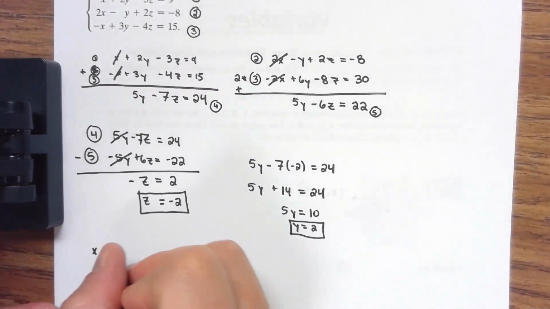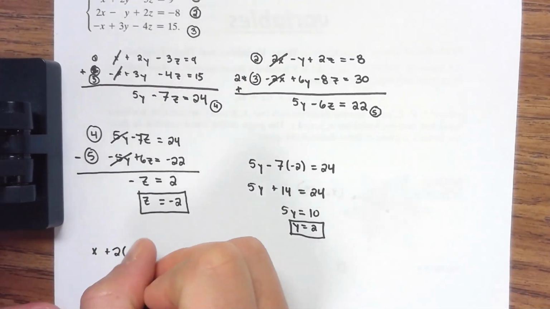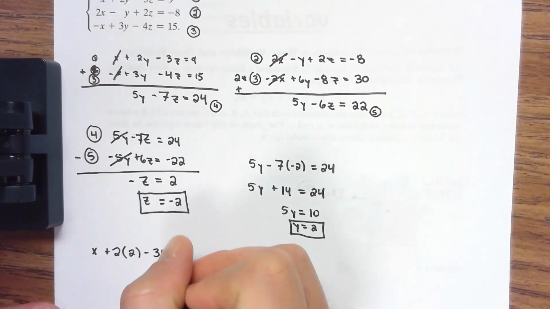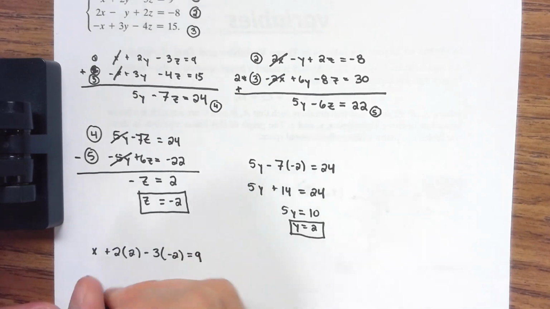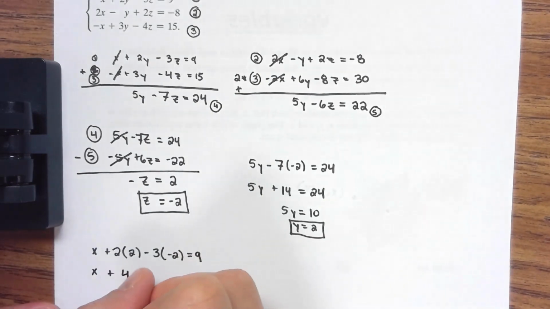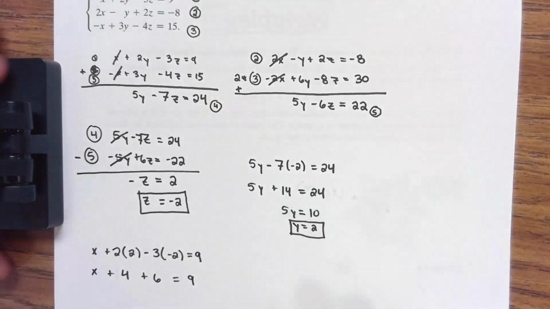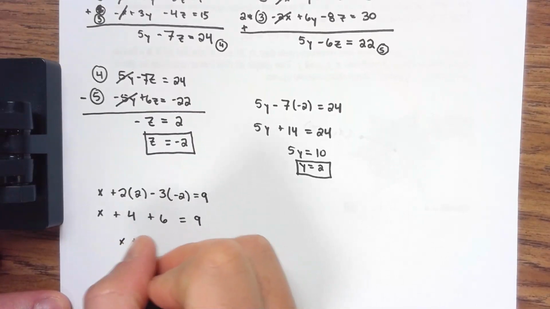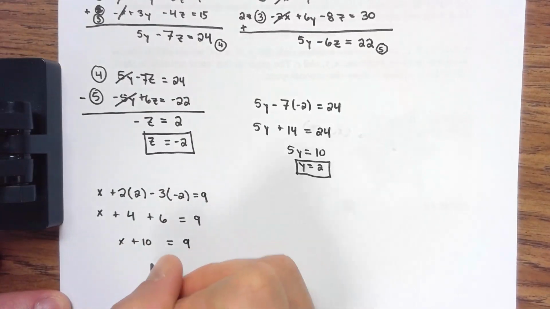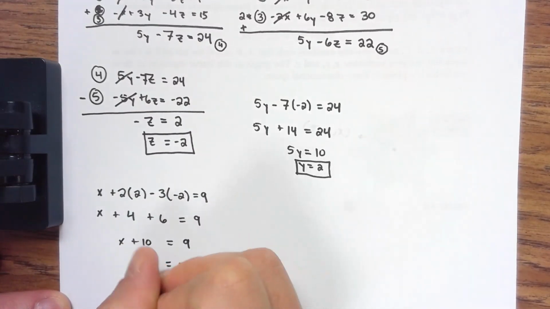And then I have plus 2 times the y value, which is 2. And then minus 3 times the z value, which is negative 2. And it equals 9. So x plus 4 plus 6 equals 9. And so x plus 10 equals 9, making x equal negative 1.